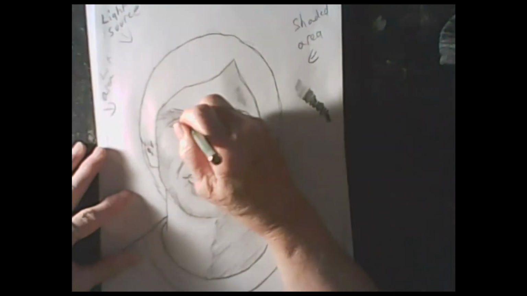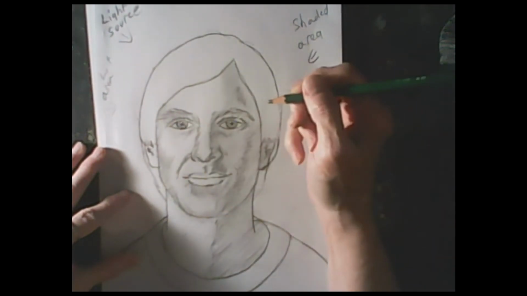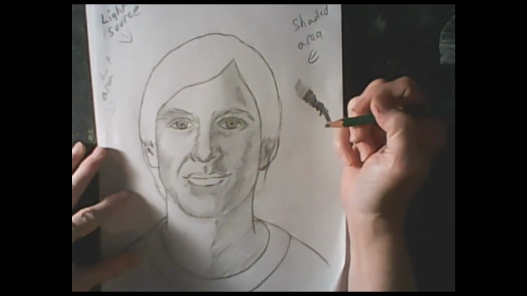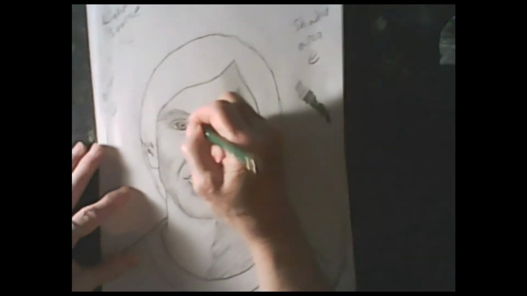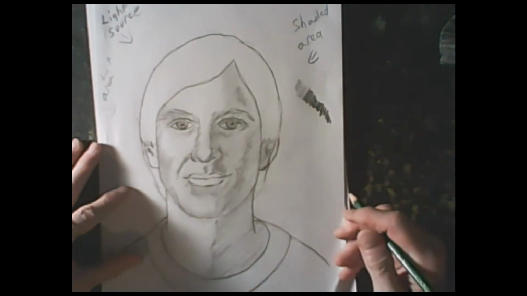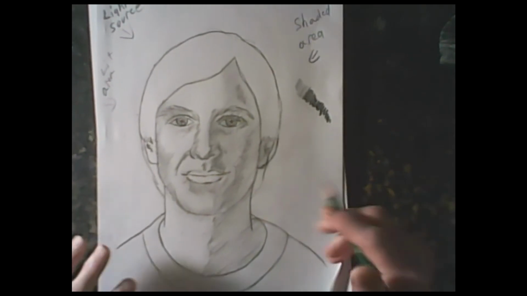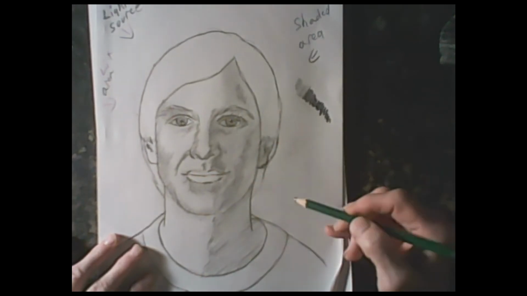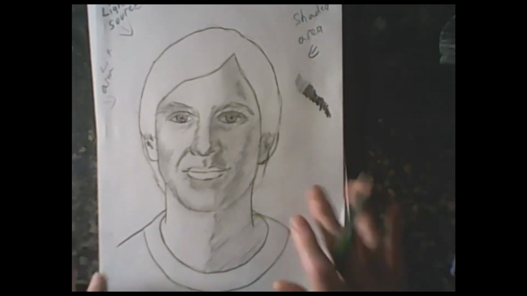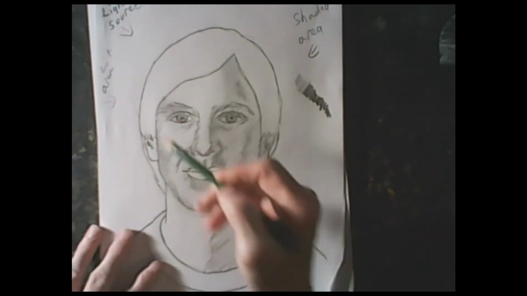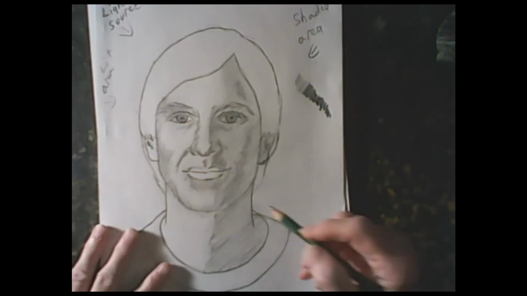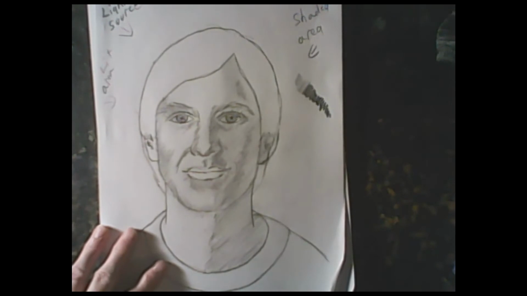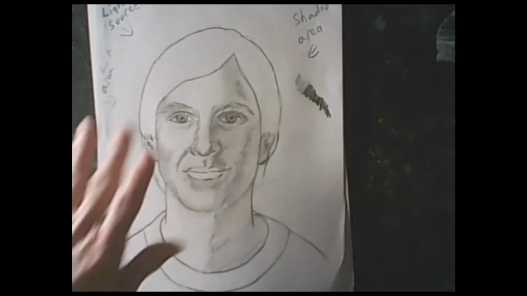Okay. And let's put this a little bit darker around here. Okay. And this had a darker value there. Okay. I make this just a little bit darker. Okay. I'm going to put this just a little bit darker too. Okay, and this kind of makes it pop out more so that you see the different values. So you can see the values. There you go. Okay, now we're going to focus on the hair.